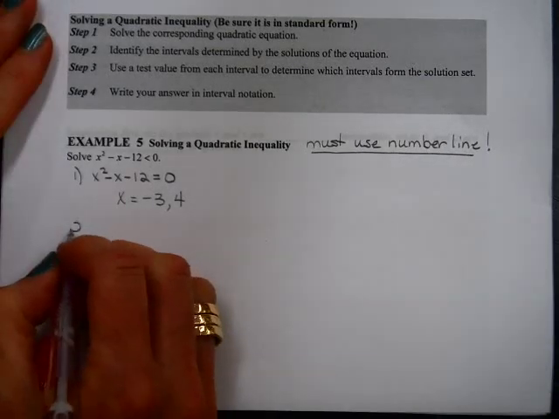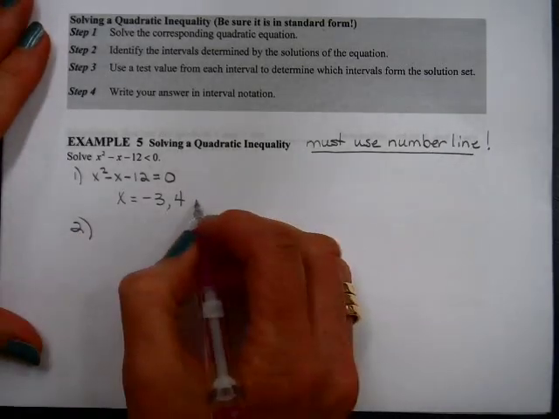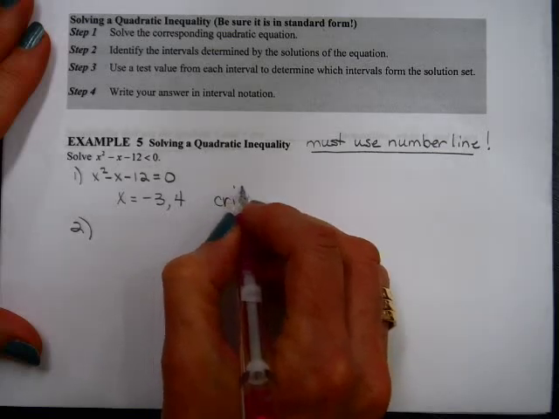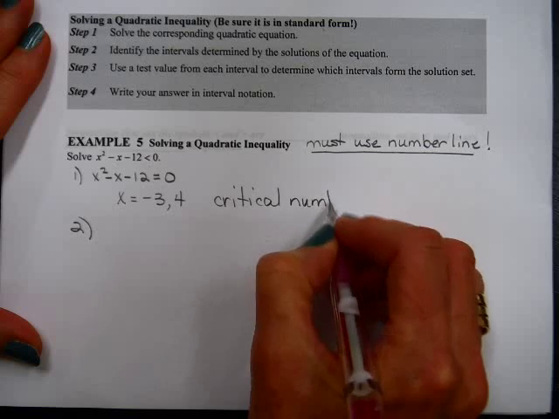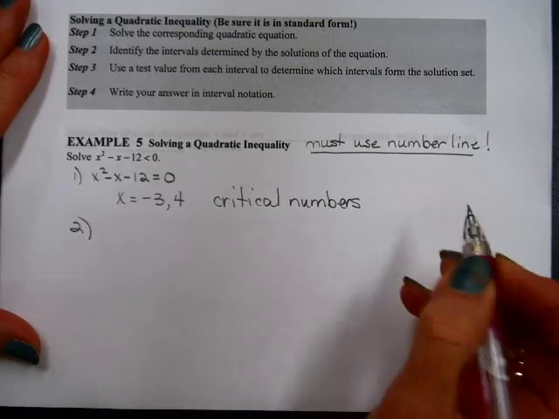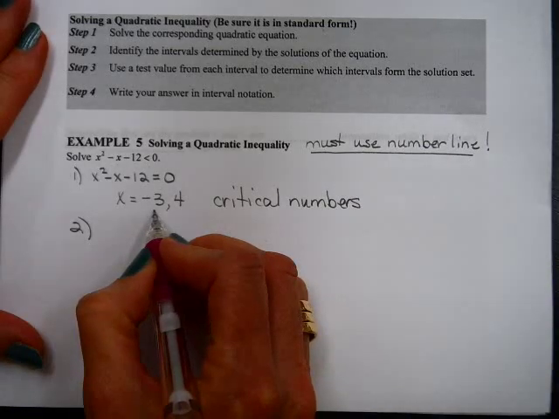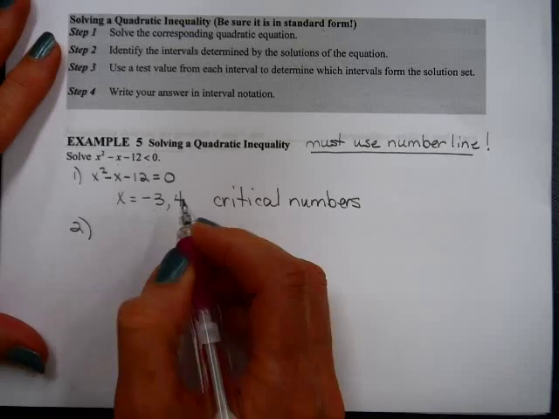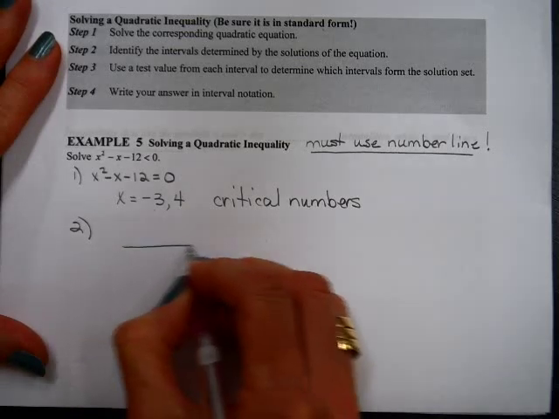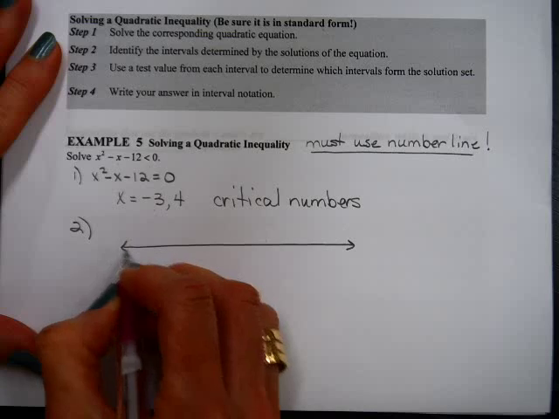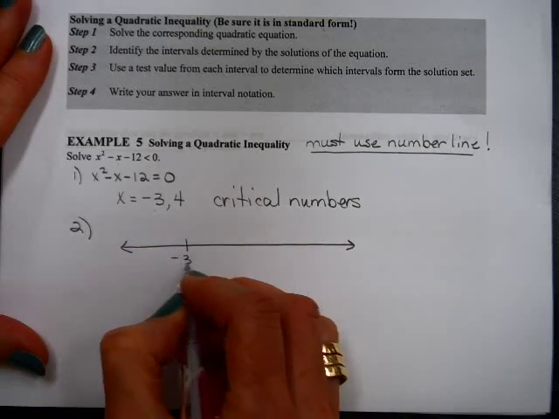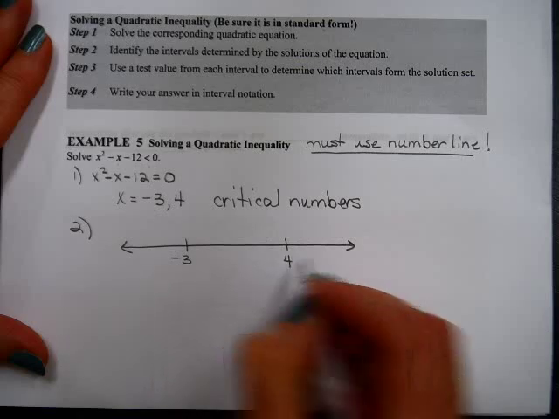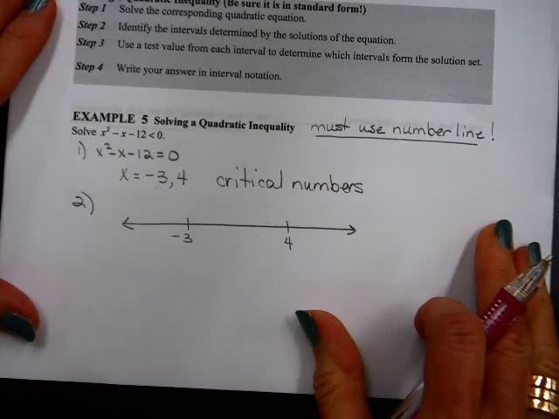So for step 2, these numbers are what I call critical numbers. These numbers are going to go on our number line, and they are going to define the regions that we're going to look at for our solution. So put these on the number line. The negative number is down on this side, the positive number is here, and that's all you have to do for your number line.